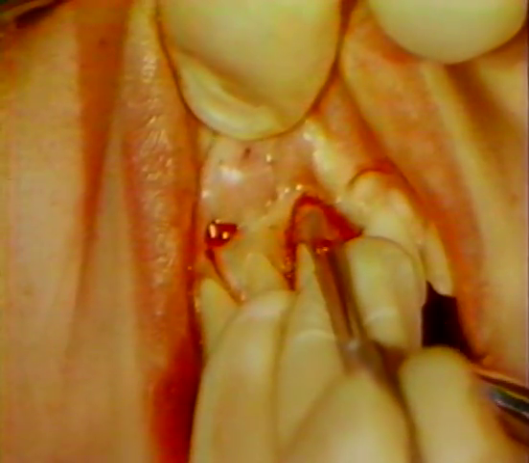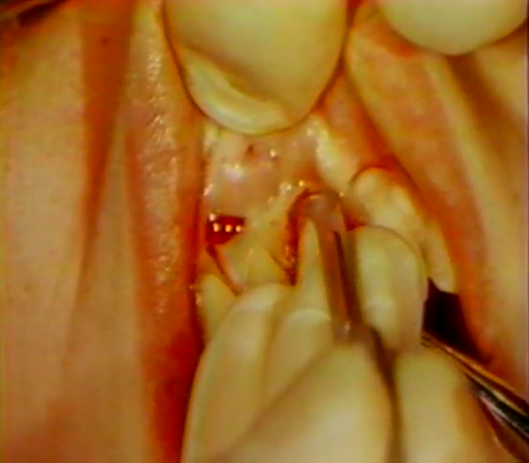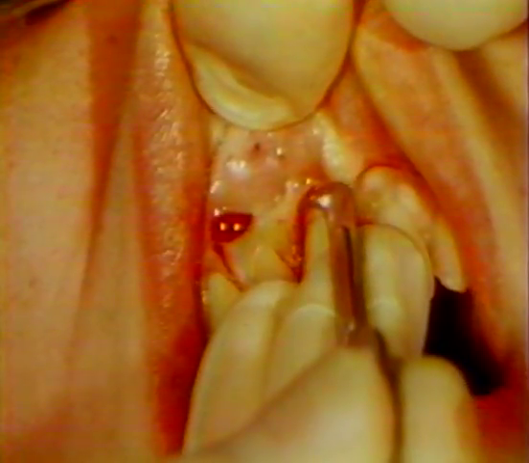Another incision is made along the distal aspect of the central incisor and also extended into the alveolar mucosa.